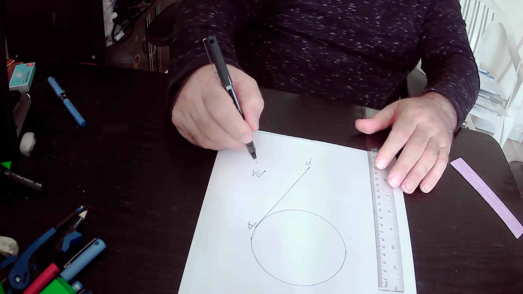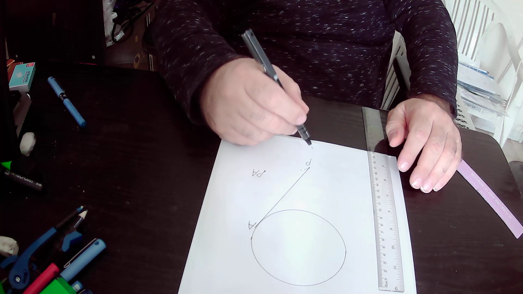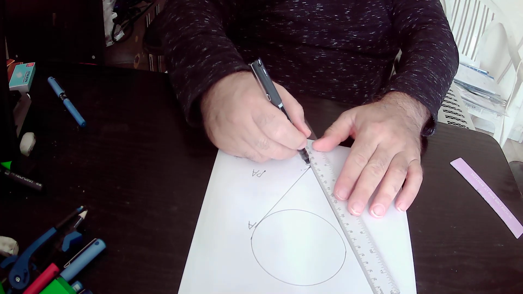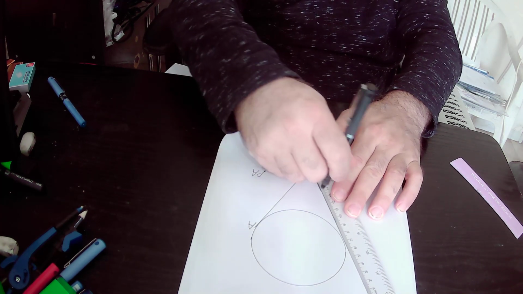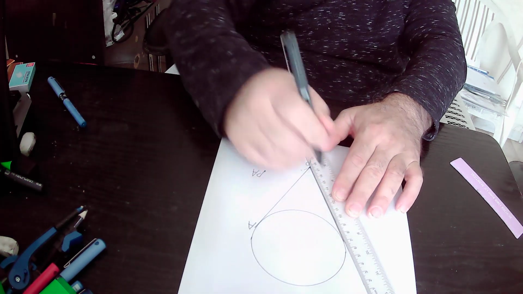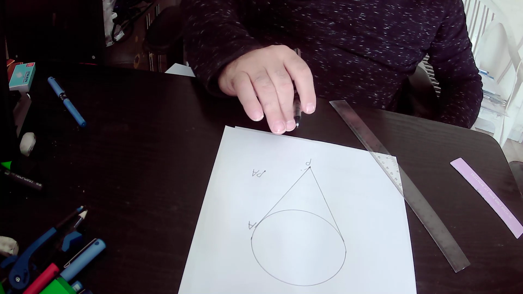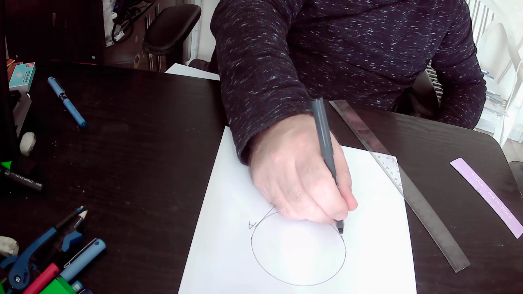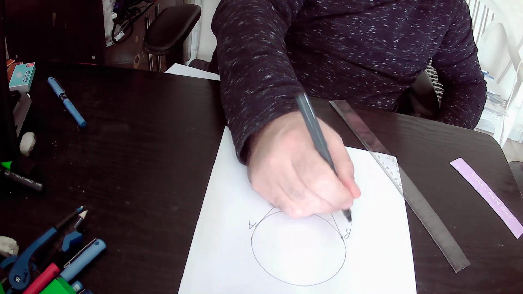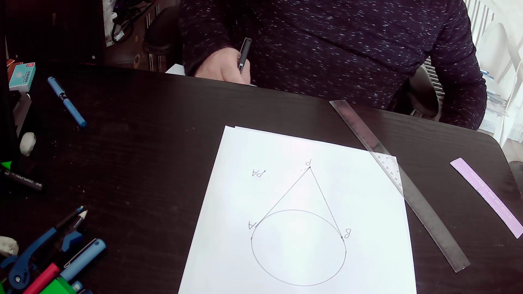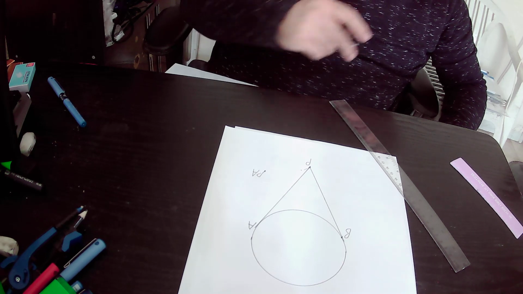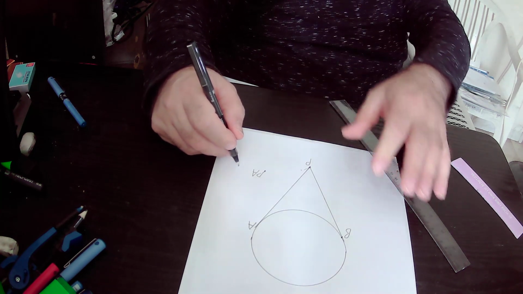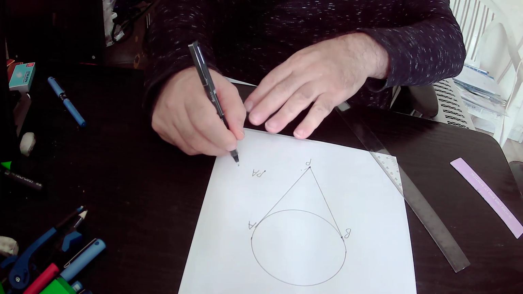So we will also draw a second tangent to this circle from the external point P, and we will define the touching point between the second tangent and the black circle as point B. The length of the second tangent is PB.